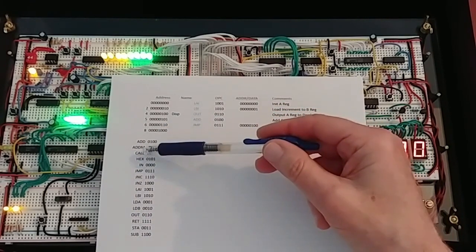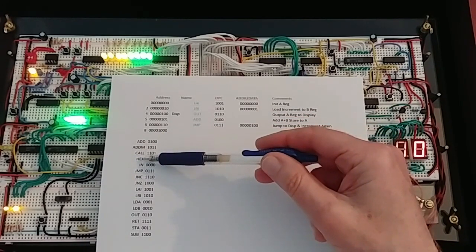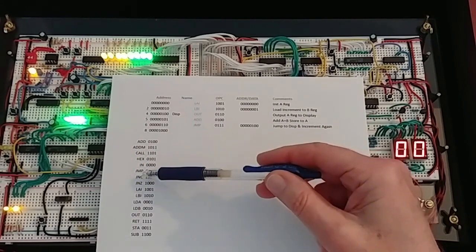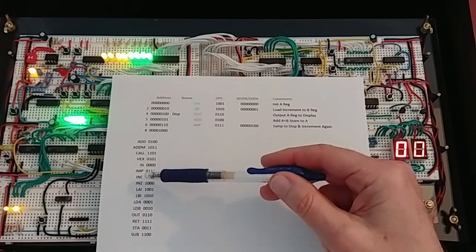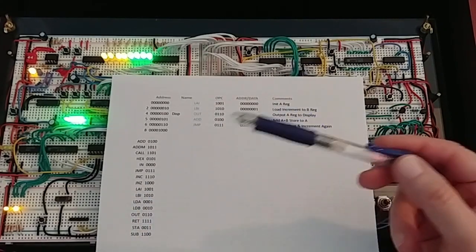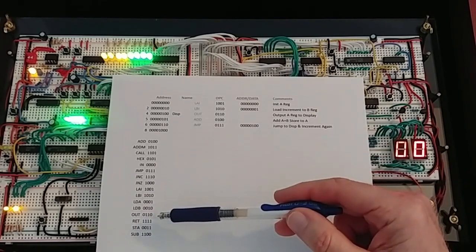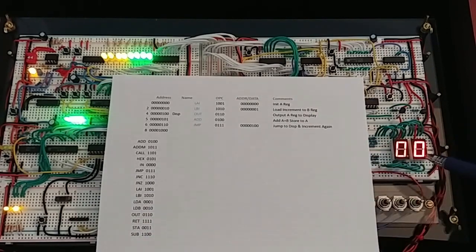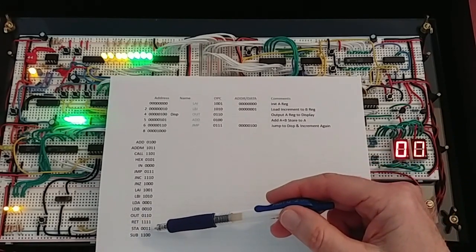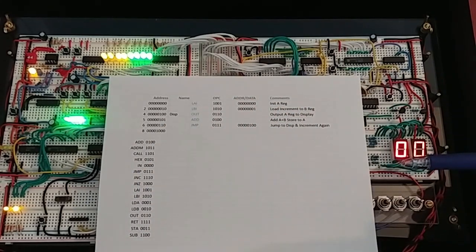Add, memory, call. Hex is a special function for working with hexadecimal numbers. We have the in statement from the UART, jump if no carry, jump if not 0, load A immediate, load B immediate, load A from memory, load B from memory, output to the UART and the display at the same time. We have the return statement, we have store A and subtract. So that's our instruction set as it stands now.